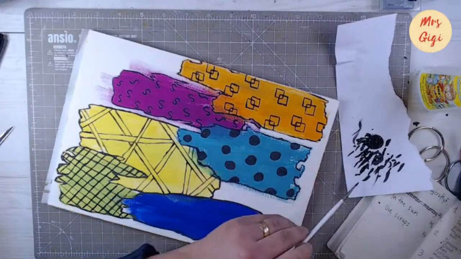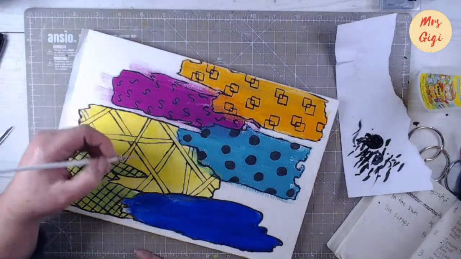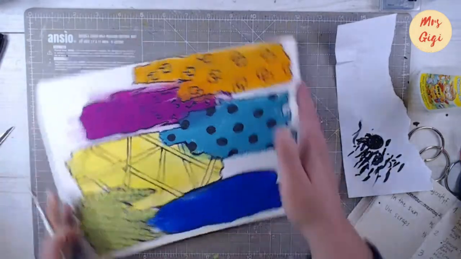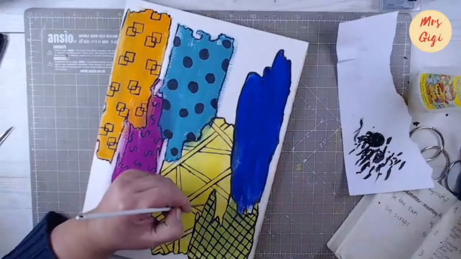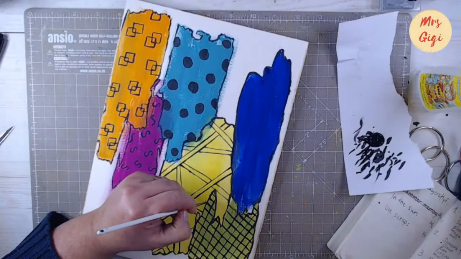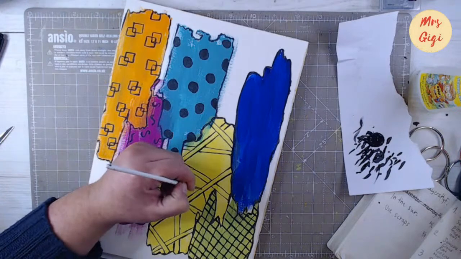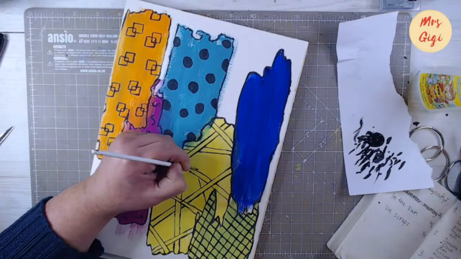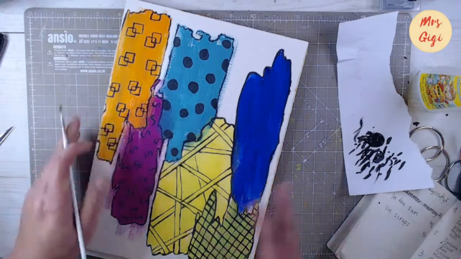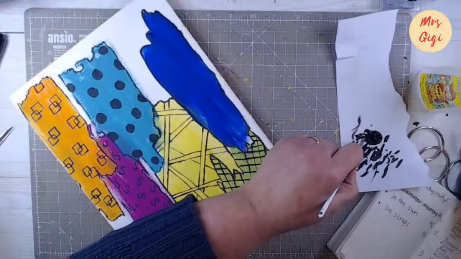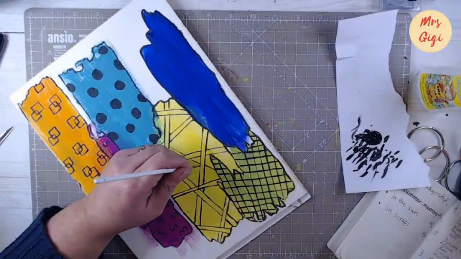Which direction are we going? This direction, maybe. Up here somewhere. I don't want to have it be too crooked.